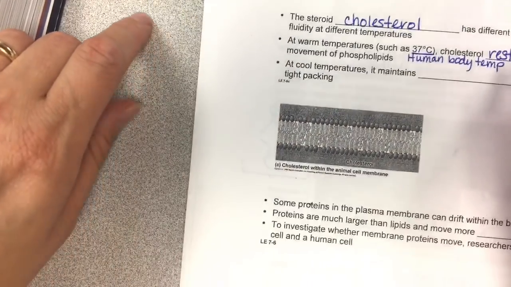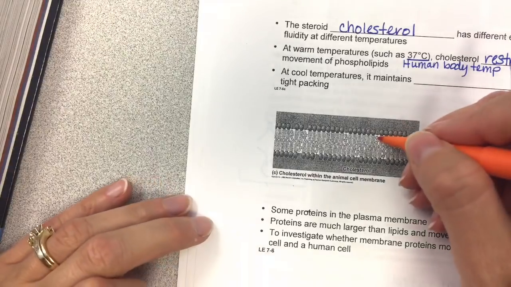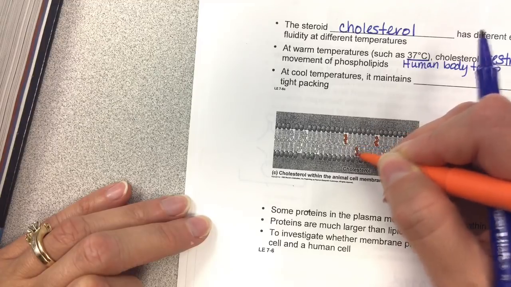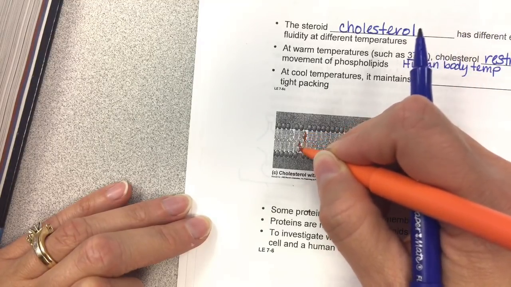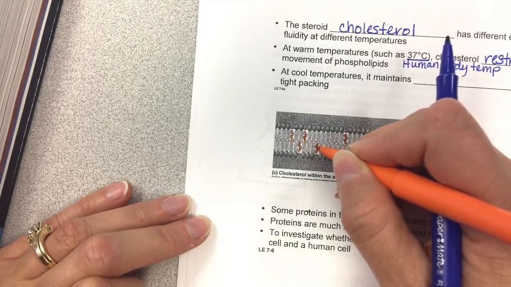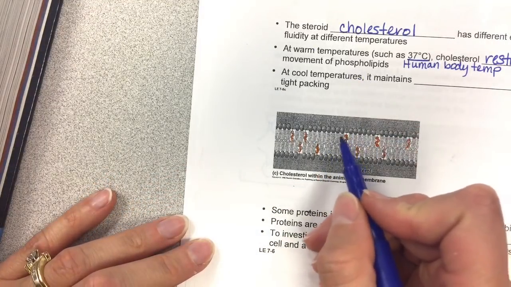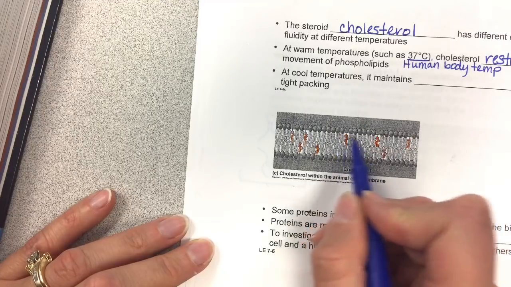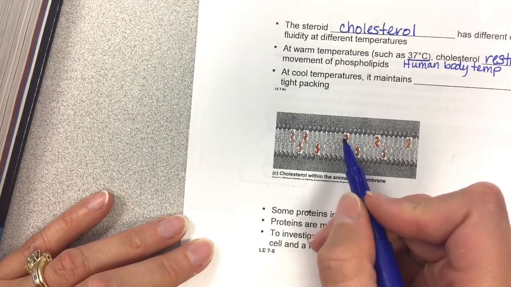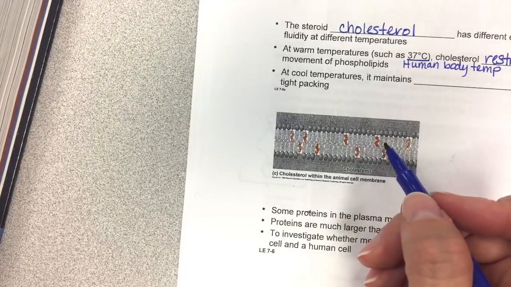And so here's cholesterol. Let's draw this in here. Here are your cholesterol molecules. Let's draw those in so you can see where they're at. They're embedded in between these. So at warm temperatures, it restrains movement of phospholipids. These are in between the phospholipids. Remember, the phospholipids can move within a bilayer, and so it makes it hard for them to move around because cholesterol is kind of blocking their way. So it restrains movement of the phospholipids at a warm temperature.